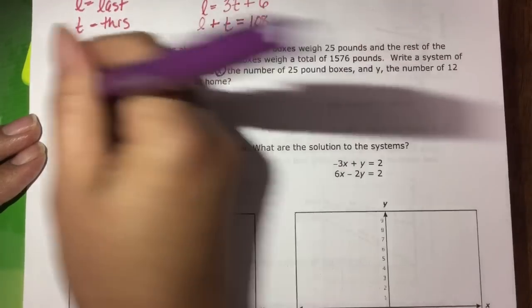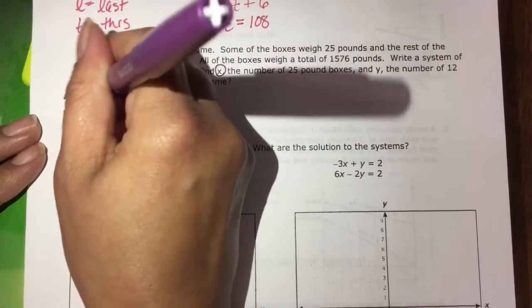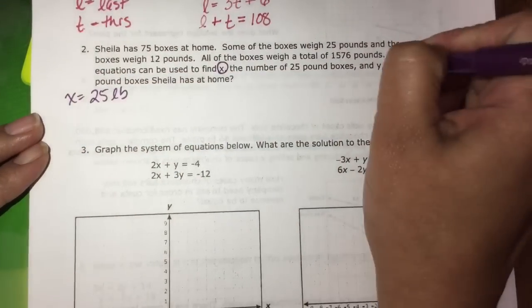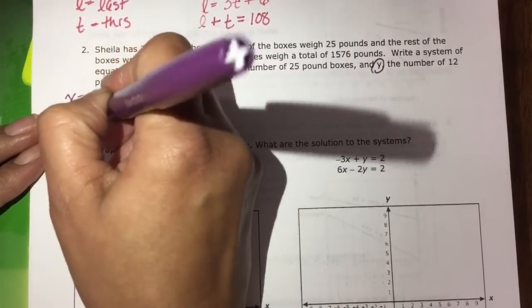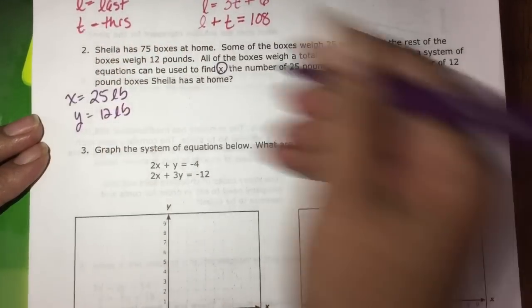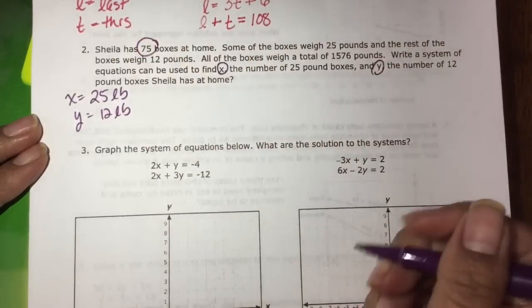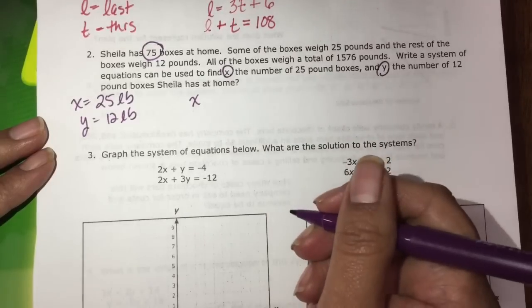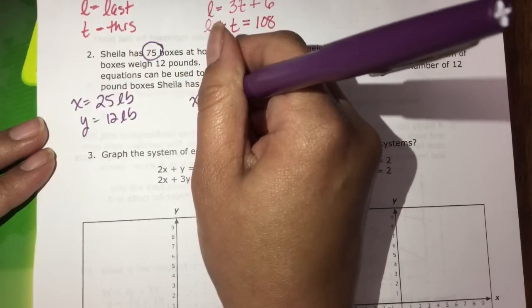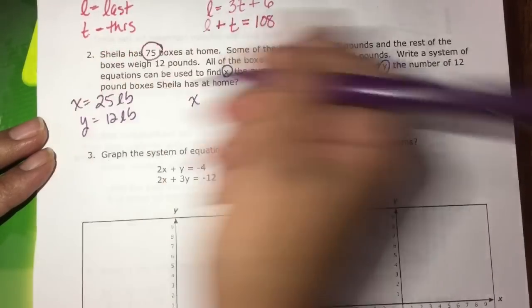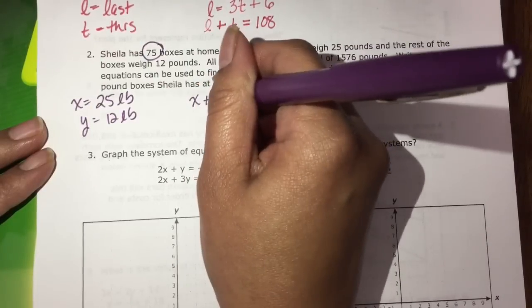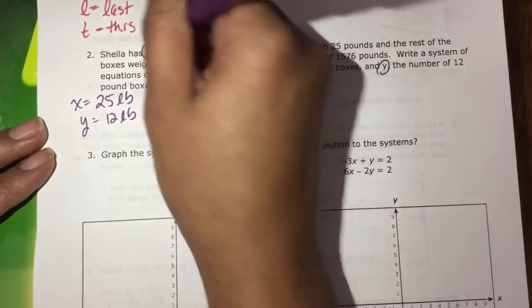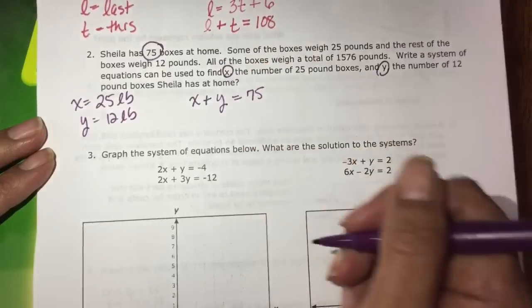So our variables this time are X for 25-pound boxes and Y for 12-pound boxes. Well, how many boxes does she have at home? She has a total of 75 boxes. We don't know how many of those boxes are 25 pounds, X, and we don't know how many of them are 12 pounds. So we have X plus Y equals a total of 75 boxes.